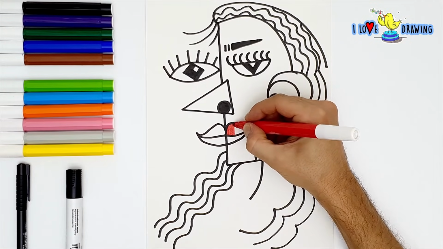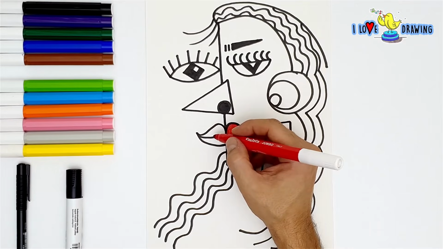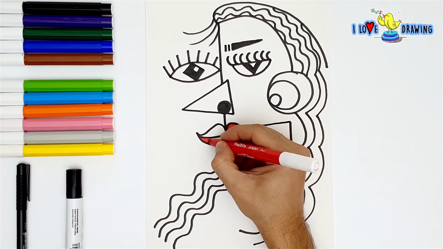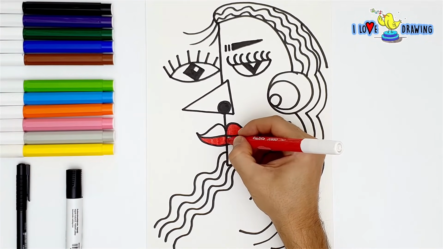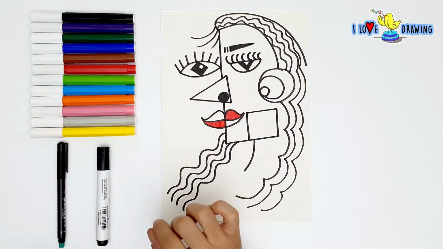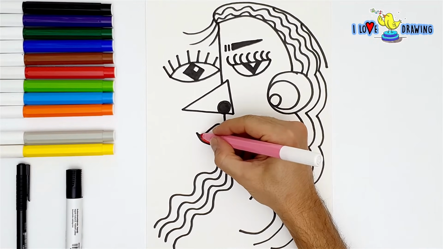Alright, looking good. I'm gonna start with a really red for the lips. And while we're coloring, we can keep talking about Cubism and modern art in general. Question: who is the most famous Cubist in the world? I mean, who's the most famous Cubist painter in the world?